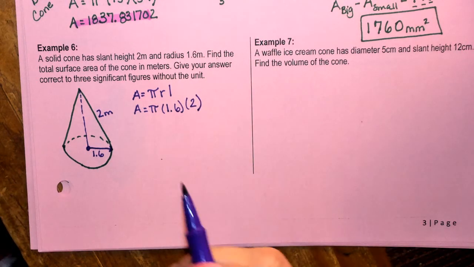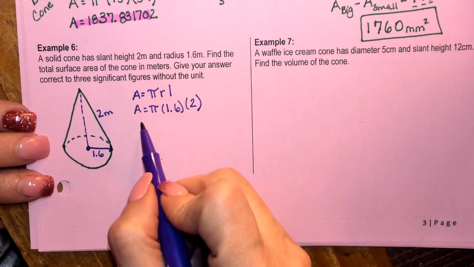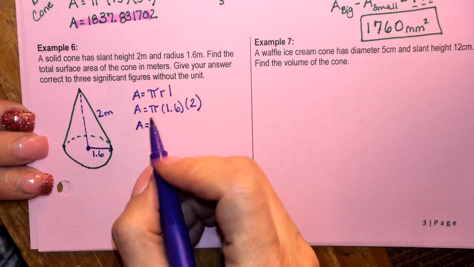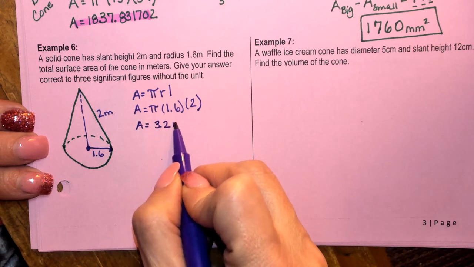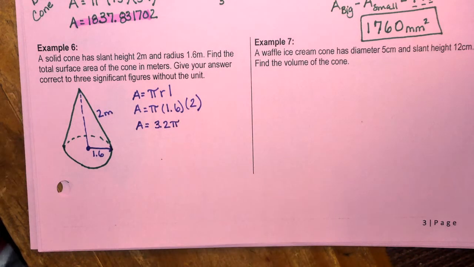I'm going to leave this in terms of pi until I get to the end, and then we'll do our 3 sig figs at the end. So area is going to equal 3.2 pi. Okay, that's the area of the cone.